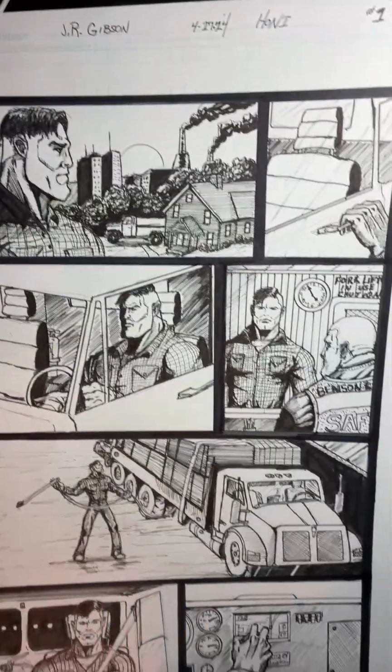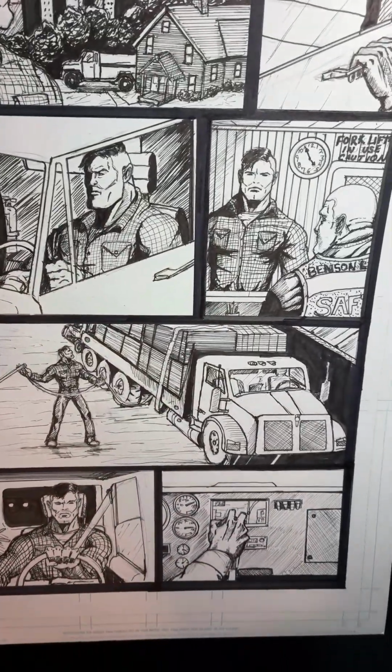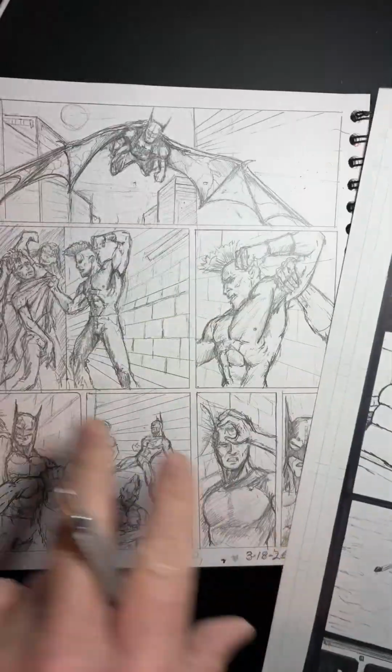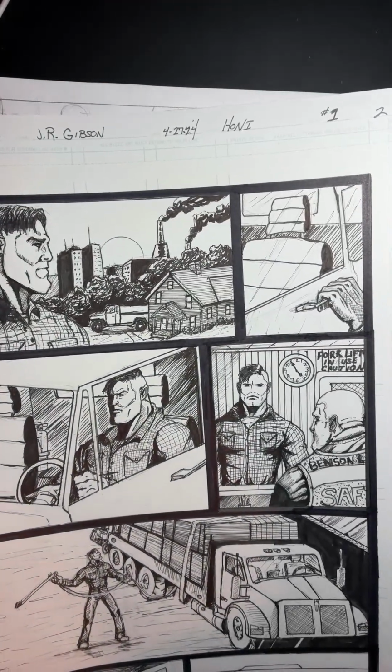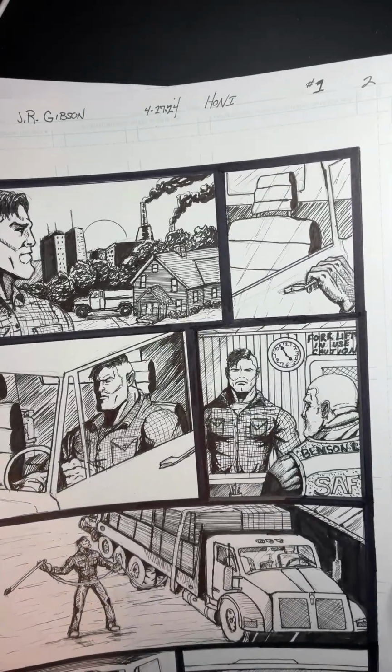So this is how it will clean up when I do the final pages. Right now I'm just trying to get the ideas, get the layouts, see what I want to change, what I want to adjust, and getting some ideas.